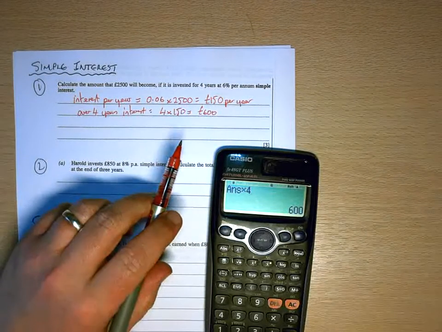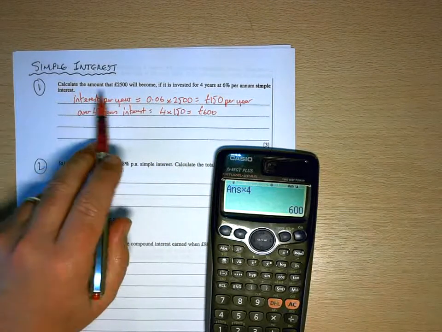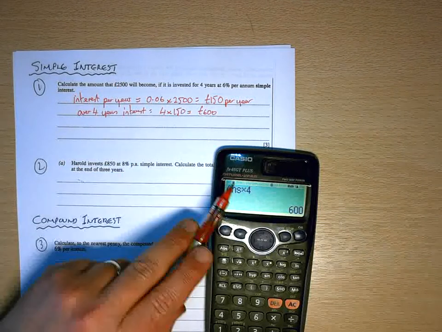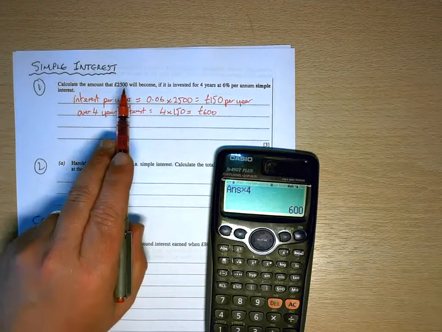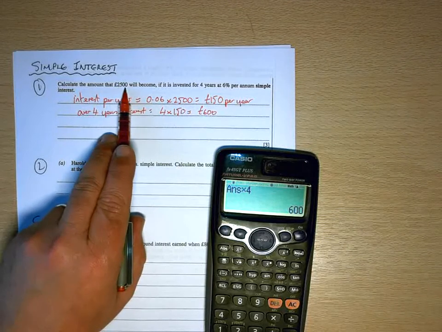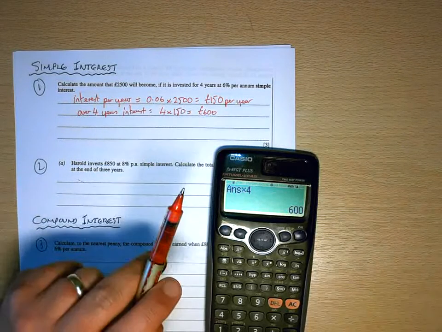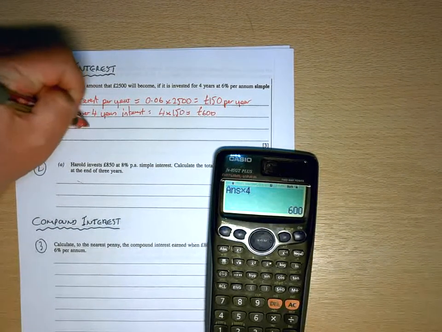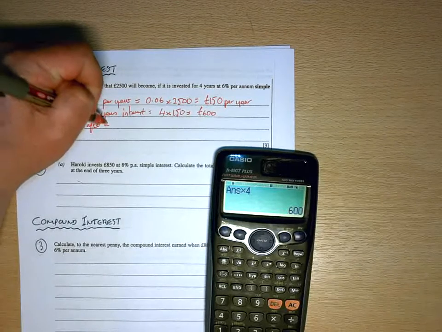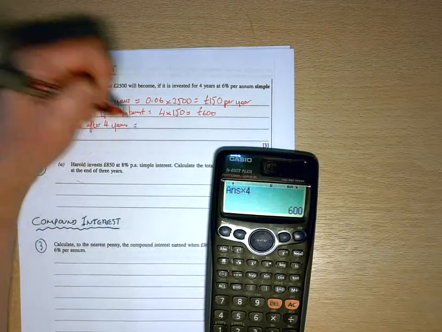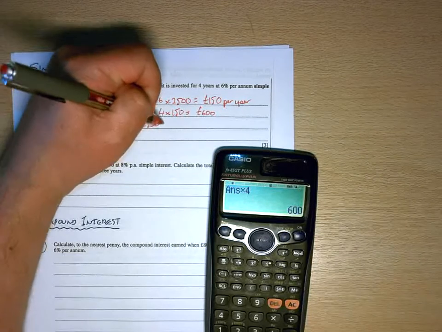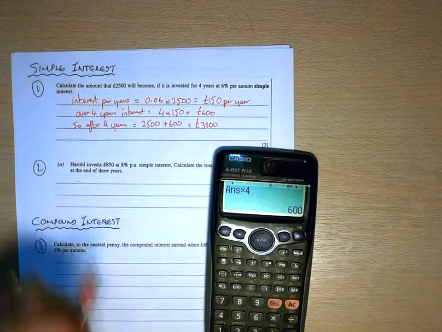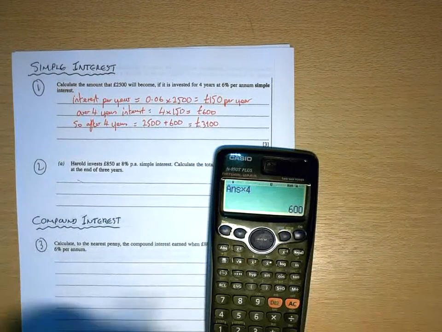Now you need to read the questions carefully. This question wants to know how much that will become after 4 years. So it's going to be what's left, what's in the bank at the end. So it will be 2,500 plus the £600 interest earned. So after 4 years you get 2,500 plus 600, which is £3,100. That's what's in the bank.